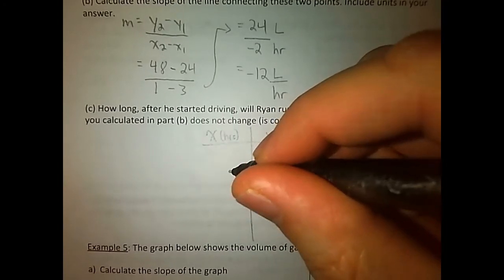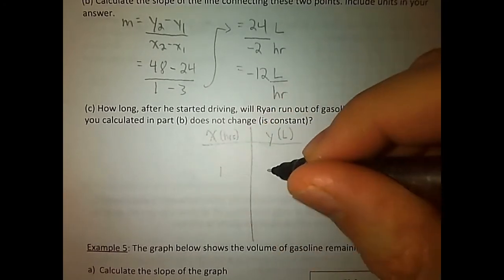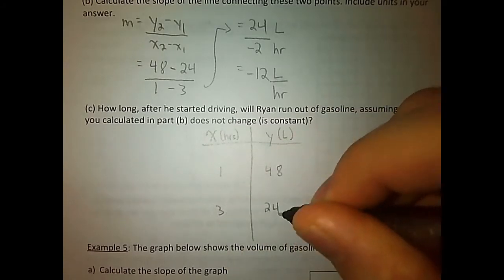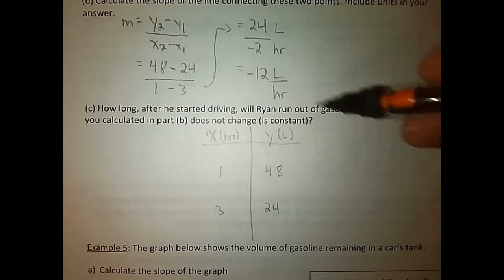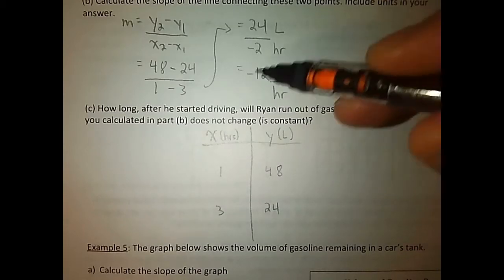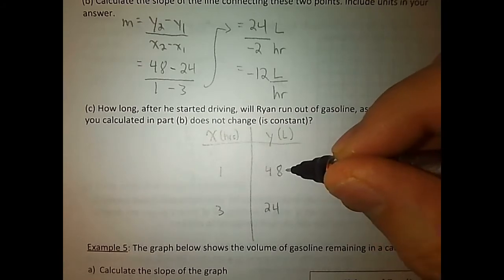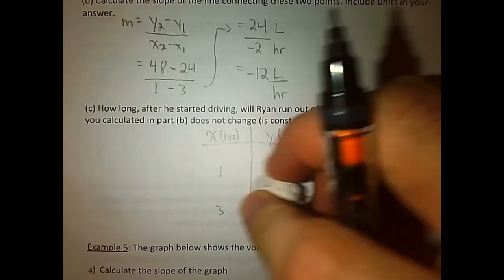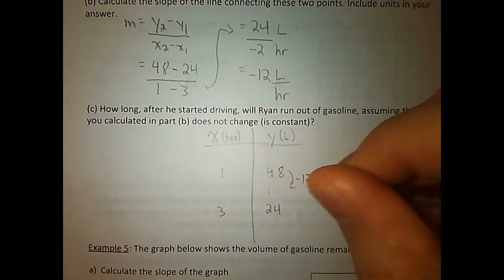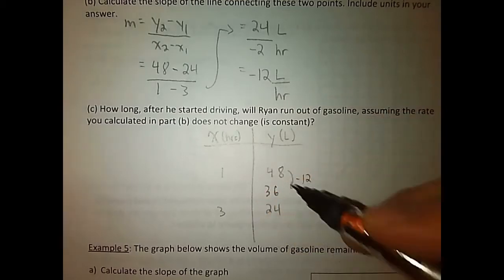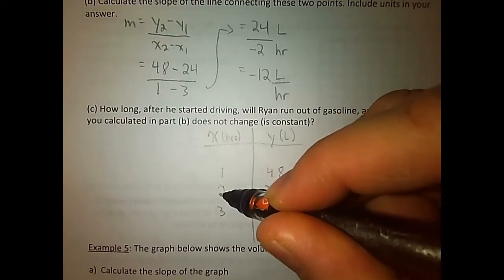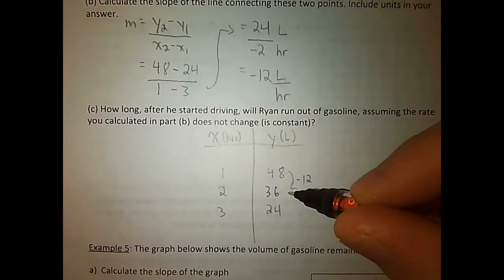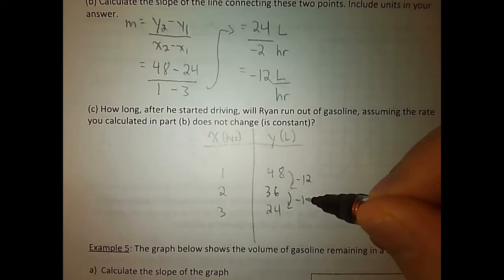And if I had these points here, like 1, 48 is here, and 3 is 24. Well, remember our rate of change is -12, which means if I'm at 48, I must subtract 12 to get to the next value. And this is per 1 hour. So for 1 hour, it's going to go down 12 liters. And then at 3 hours, I said it's going to be 24 liters, and 36 minus 24 is also 12.